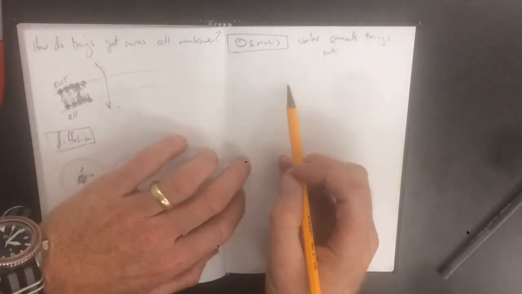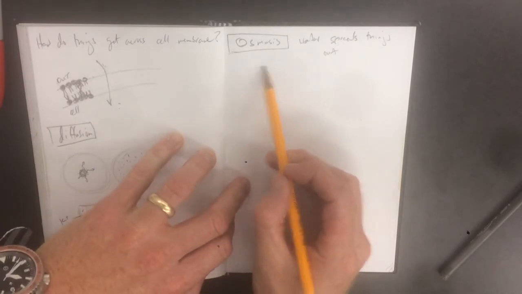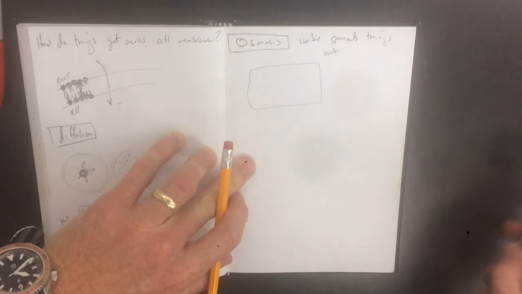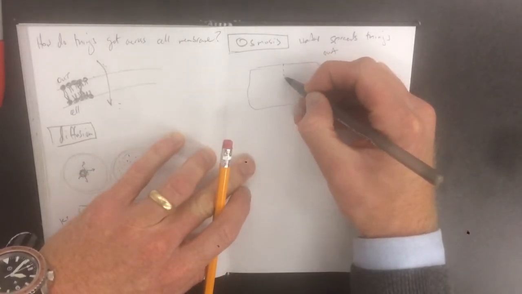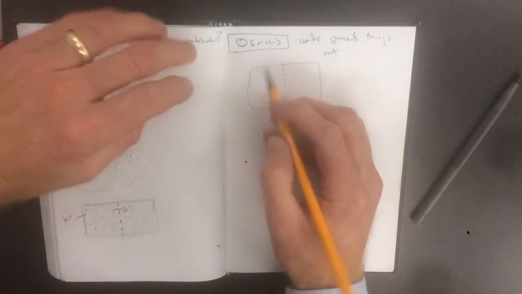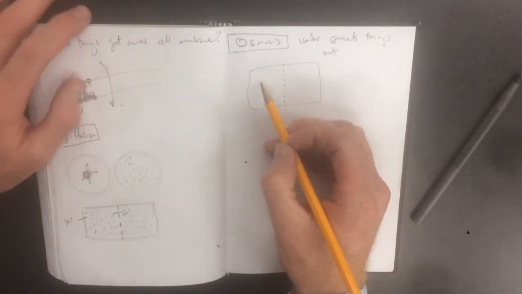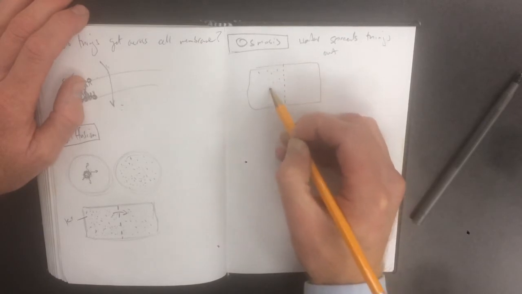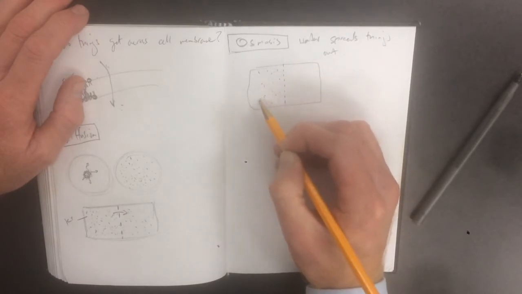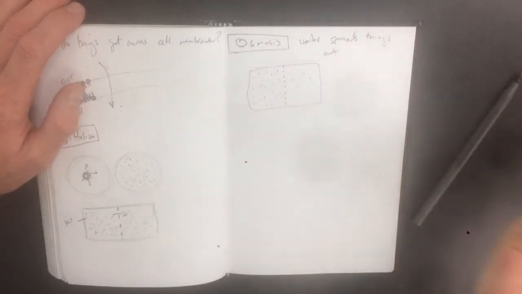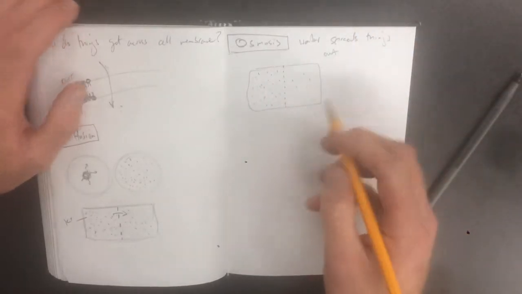So in other words, let's take an example here. We have another little container, and in the middle of that container we have a membrane, right? And on one side of the membrane, let's say that we have potassium, a bunch of potassium ions. We have a whole bunch of potassium ions on the left side and just a few on the right side. In between all those potassium ions, we have water, okay?